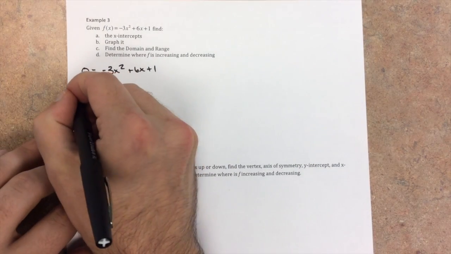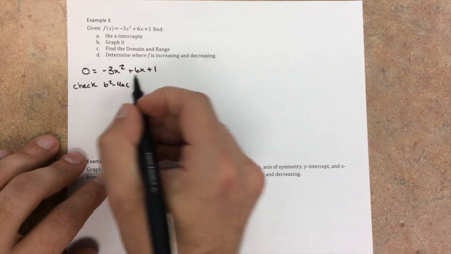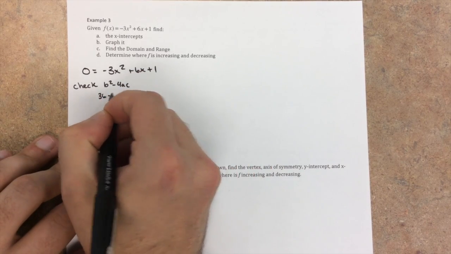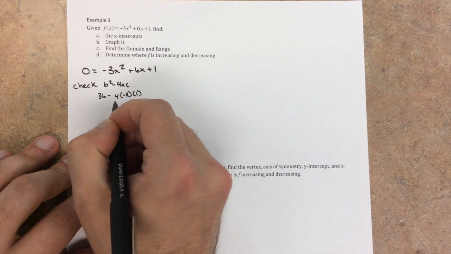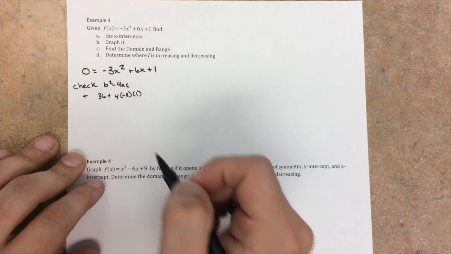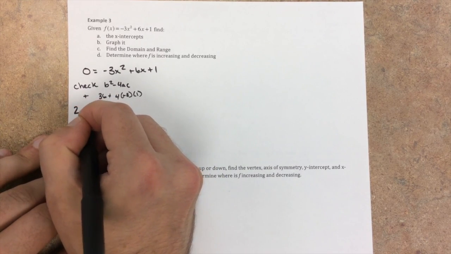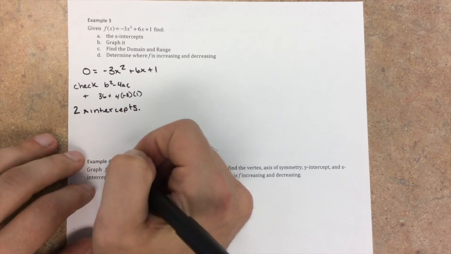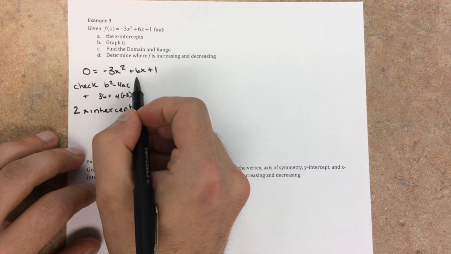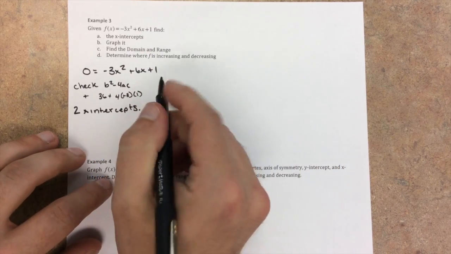I'm going to check b squared minus 4ac first. So b squared is 36 minus 4 times negative 3 times 1, which is going to be positive. So I don't even need to know what that number is. I know this is going to be positive, so I'm going to have 2 x-intercepts. Okay, so I look at this quadratic, and I see that it's not very easy to factor.